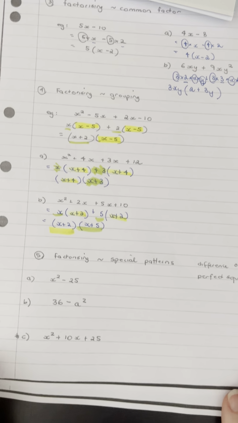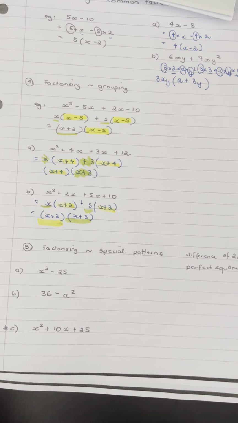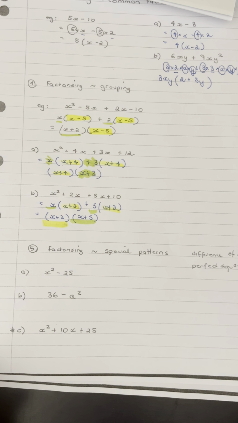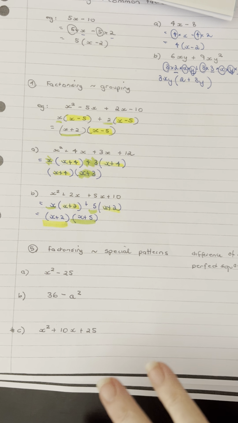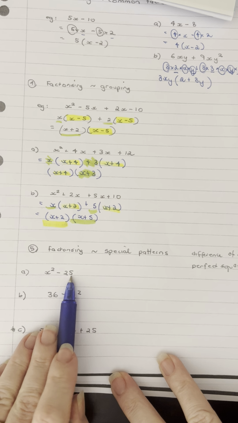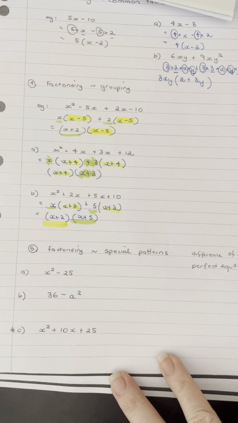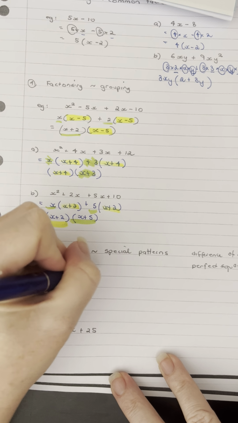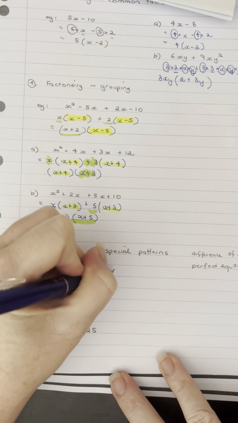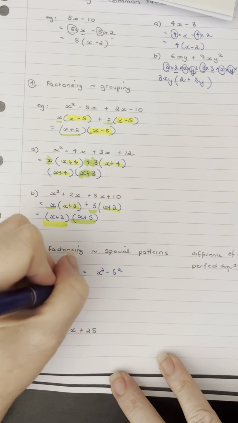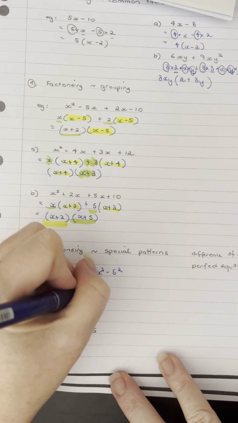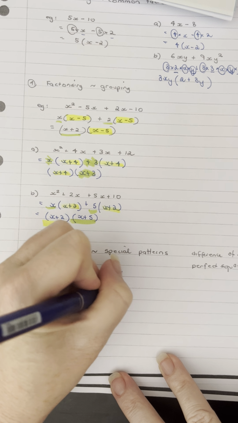Okay, in the last question on this worksheet, it's using our special patterns, the difference of two squares and perfect squares, to factorise this set of expressions. So the first one I've got is x squared minus 25. So I can see that's going to be a difference of two squares. So my first step will be to write that as x squared minus 5 squared. And then once I've got it in that format, I'm able to write x plus 5, x minus 5.